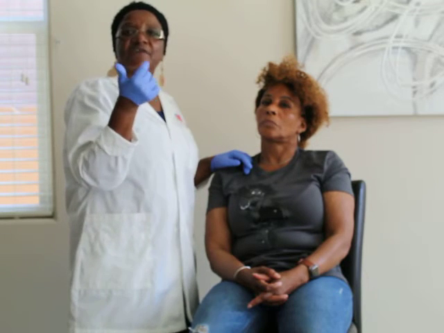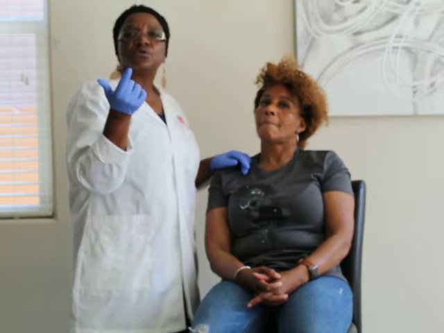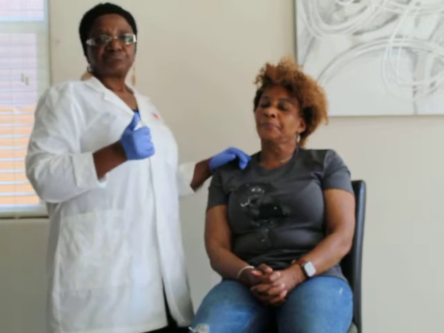When I do this, I'm checking for her cranial nerve number 12. So I'm checking if there's any deviation of the tongue on this patient, because that could be a result of something else, a stroke or some other neurological issue.